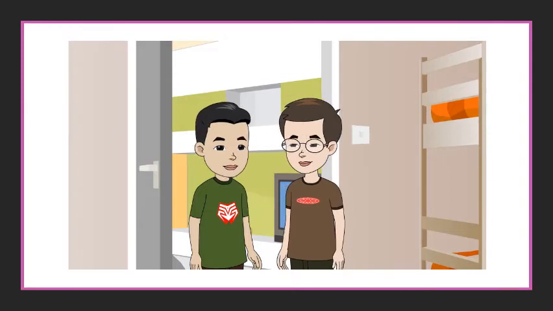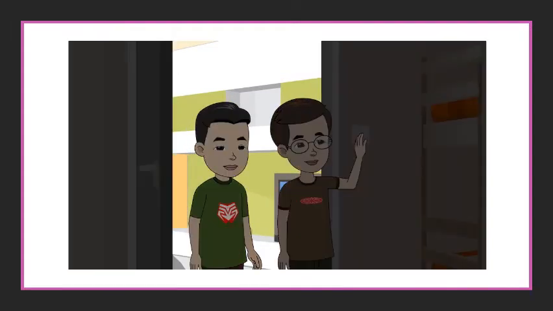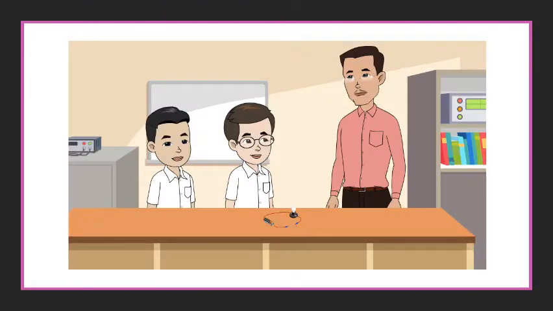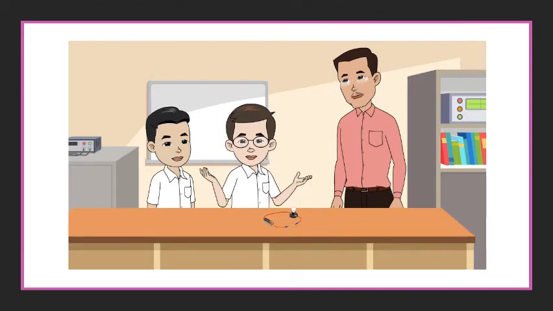Michael explains that when the light switch is pressed, the current flows in the wire and lights up the bulbs. When the switch is off, no current flows in the wire. The light bulbs do not light up. Eddie is still confused. The next day, Eddie goes to the school lab. Eddie asks his science teacher to explain electrical conductors and insulators.